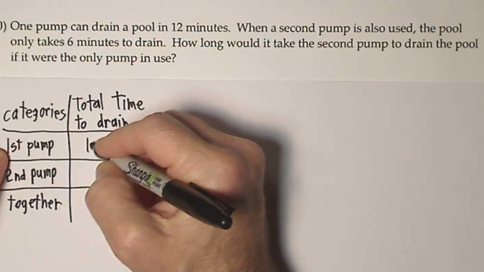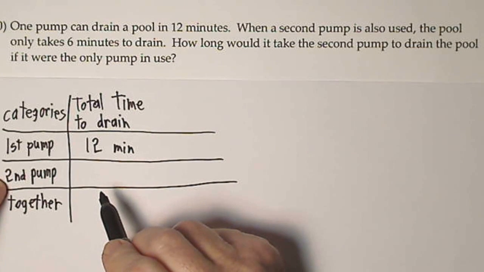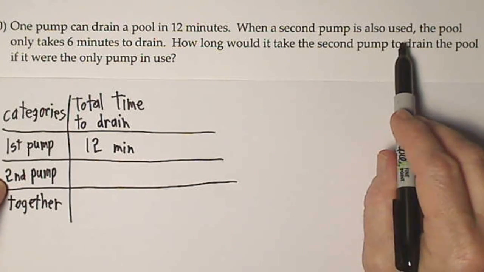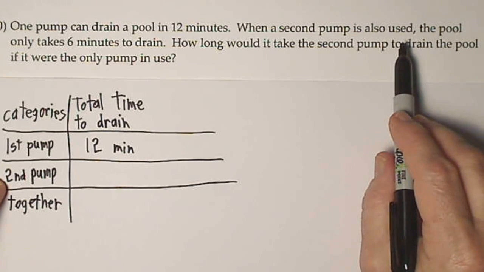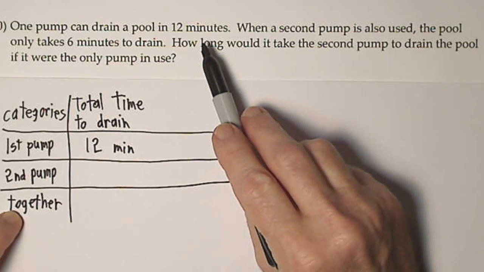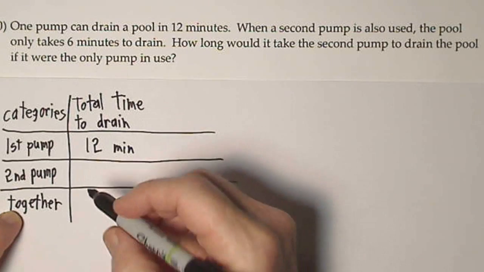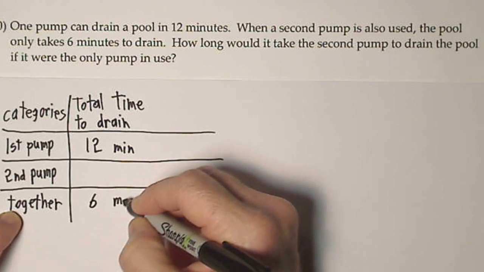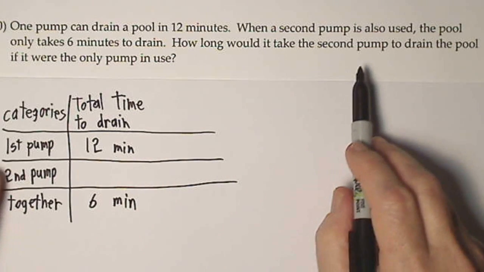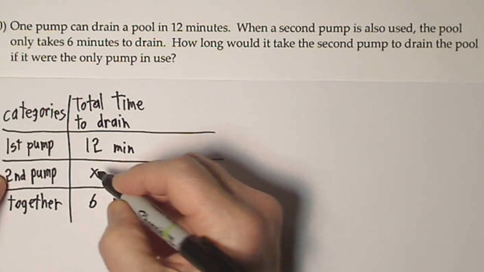The second pump, when the second pump is also used, so that's together, they're using the first pump and the second pump. They can drain the whole pool in 6 minutes. And then how long would it take the second pump to drain the pool if it were the only one? So that's our X. We don't know.